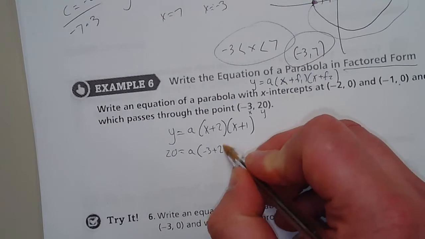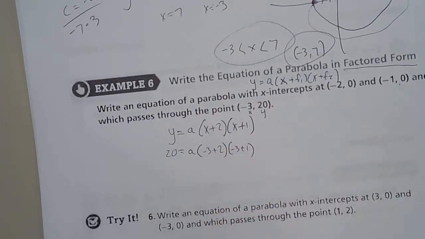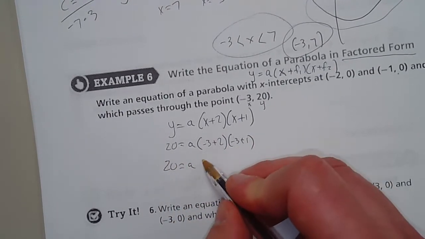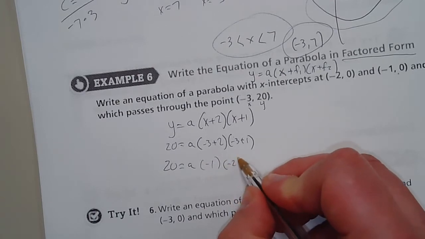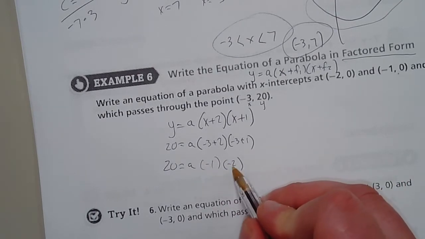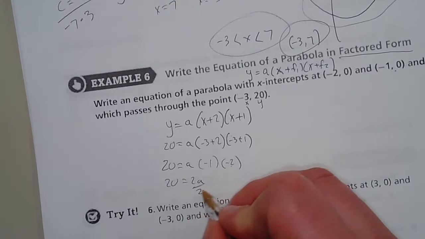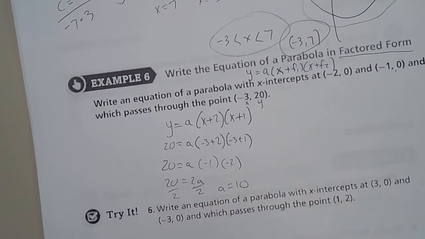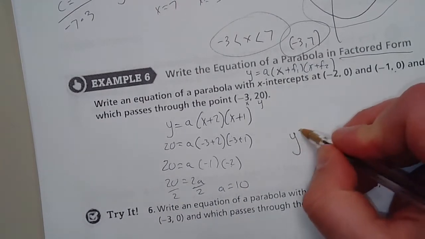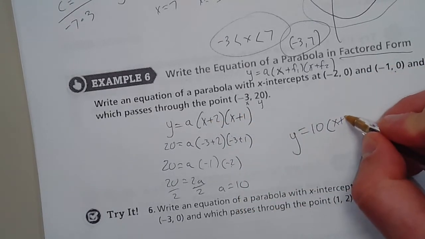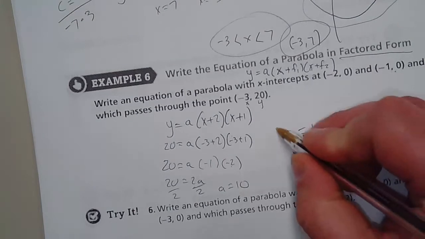So if we put these numbers in, 20, we're going to solve for a. We got -3 plus 2. We got -3 plus 1. So again, just put my x in and put my y in. So what does this work out to? That's going to be -1, and that's going to be -2. So -1 times -2 is 2, so you just have 2a. And you divide by 2, and you get a is 10. And so now we can write this in factored form. So the factored form would be the a value we just came up with and the two factors we already knew. So 10 times x plus 2 and x plus 1. And there we go.